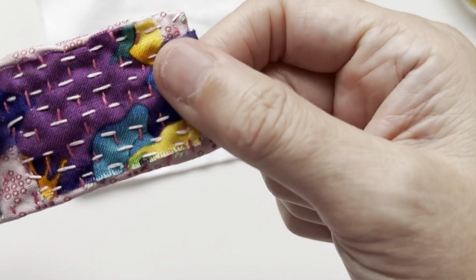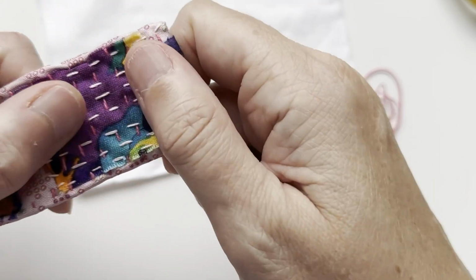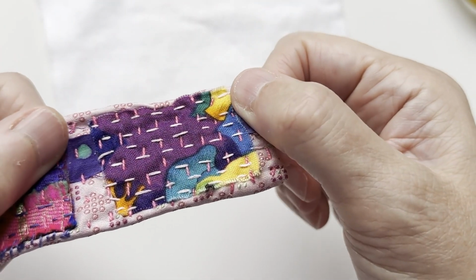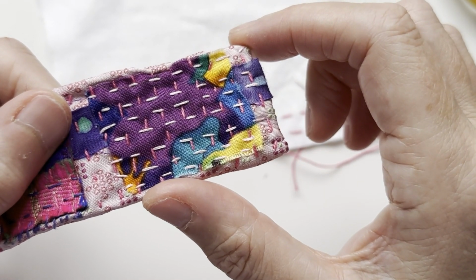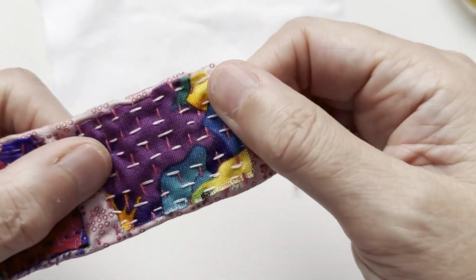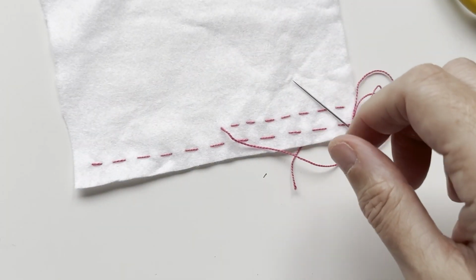a texture, and I really like that. I really love the way that that kind of bunches it up. It also shortens your fabric, so think about that as well. If you want to have something of a specific size, then you might want to add a little bit on to account for the ruching effect that it gives. Anyway, that's a running stitch.